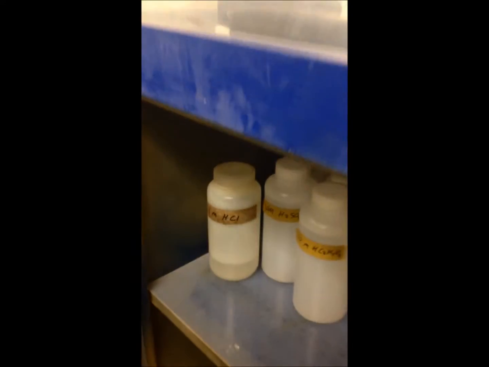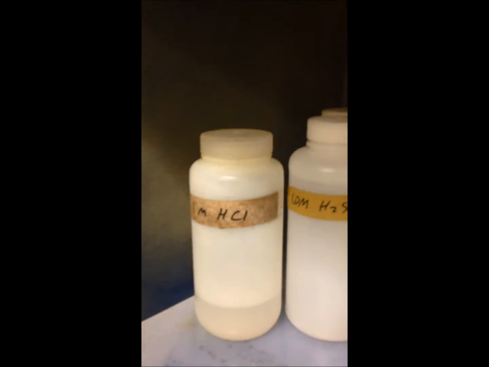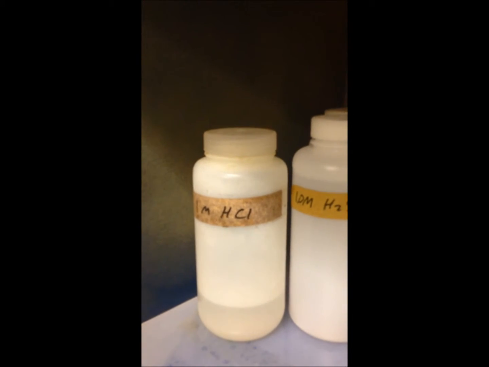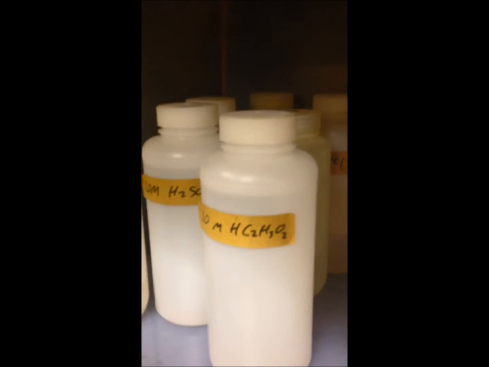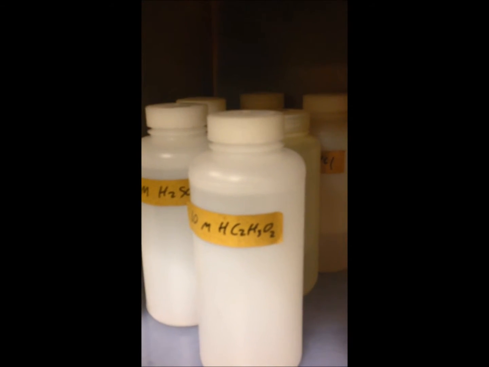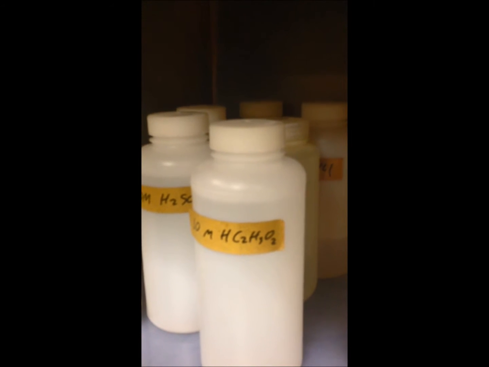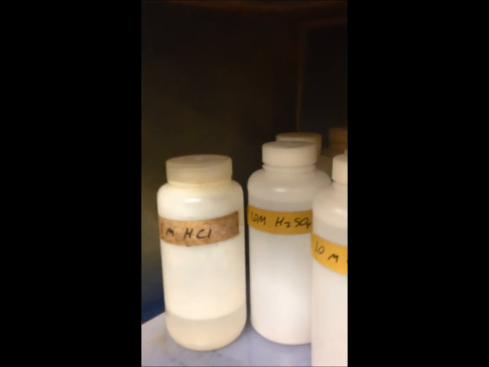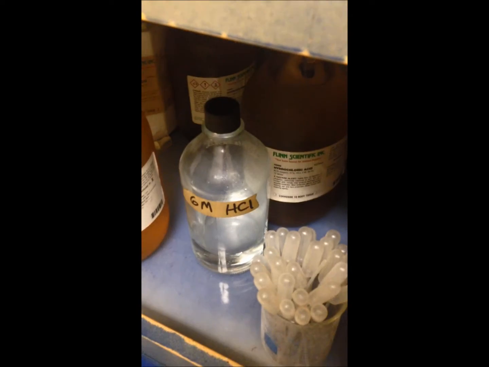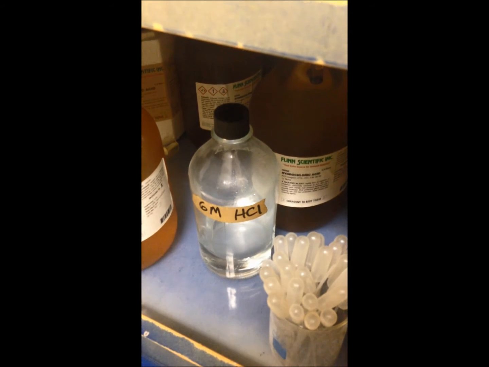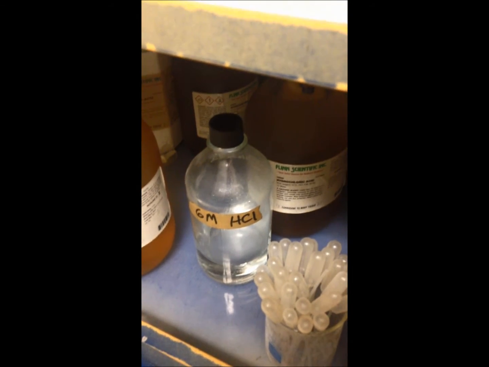In our acid cabinet, notice that we have HCl, hydrochloric acid, and here we have H2SO4, which is sulfuric acid, and here we have HC2H3O2. That's acetic acid. But notice that all of my acids in my acid cabinet start with the letter H, because their formulas all have hydrogen in them.